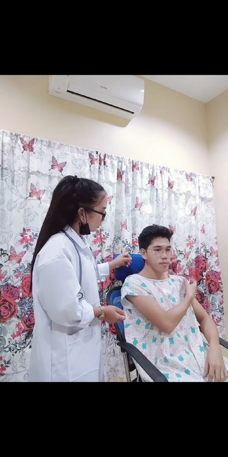to avoid microorganisms. And I will remove my jewelry. And I will lower his gown to see the neck. So I will first observe the neck of the patient.